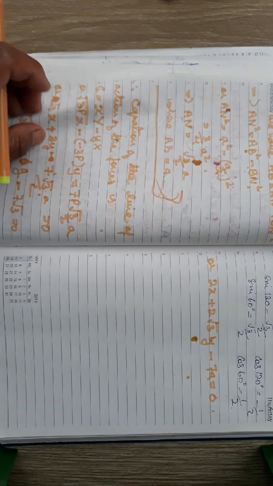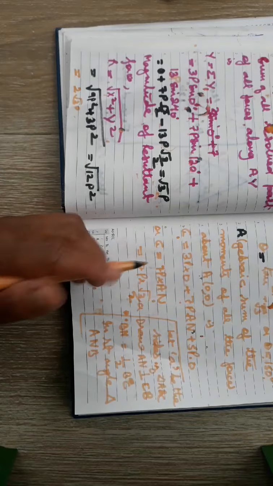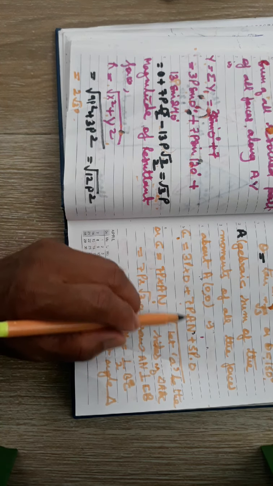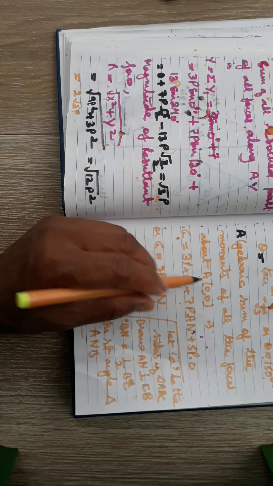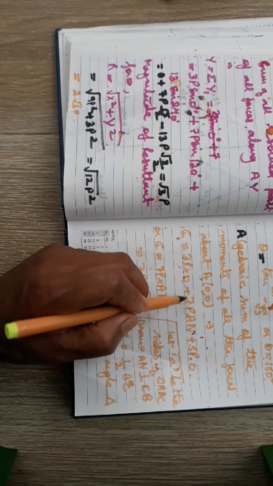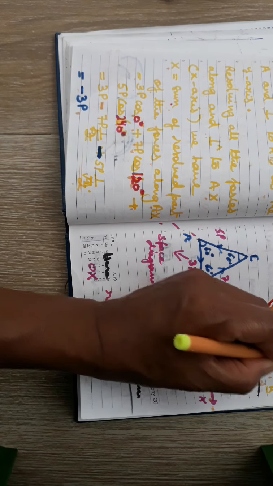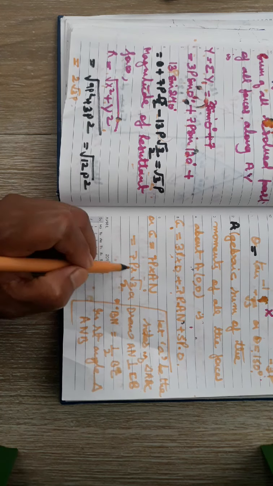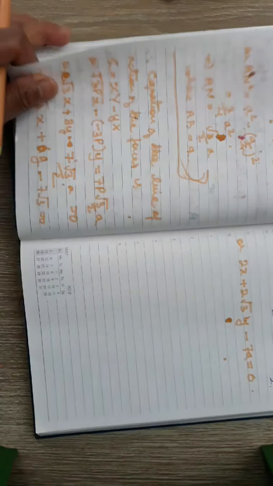Once you get the value of AN, that is root 3 by 2 into a, you substitute in G. What is G? G is the algebraic sum of the moments of all the forces about A, and we know that the moments of the forces 3p and 5p about A give you 0. That is 3p into 0 plus 5p into 0, whereas for the 7p force, with its perpendicular distance from point A equal to root 3 by 2 into a, we have 7p into root 3 by 2 into a.